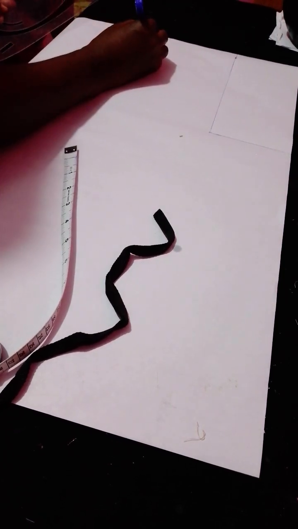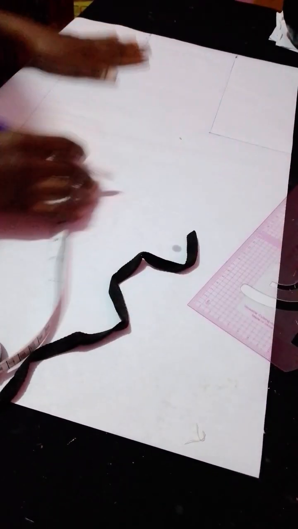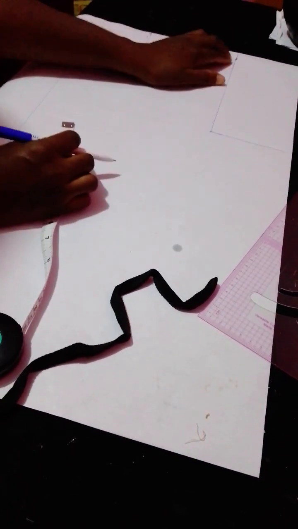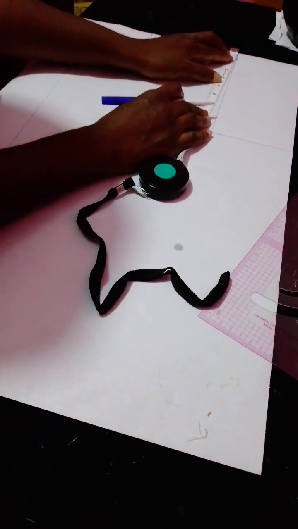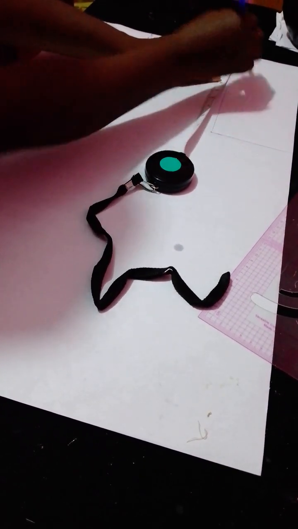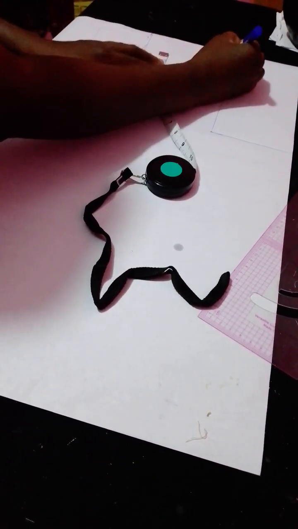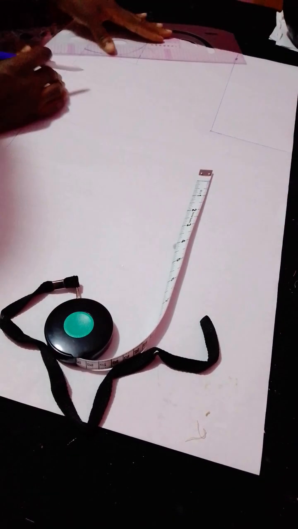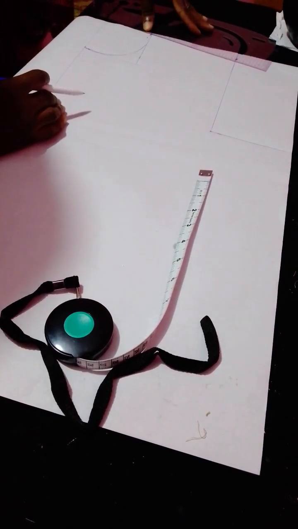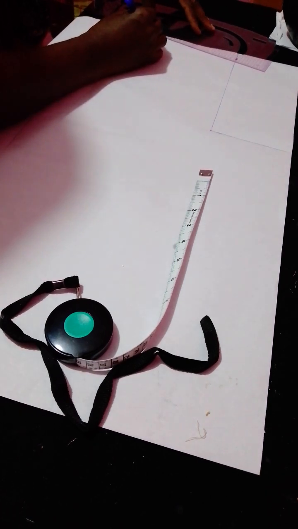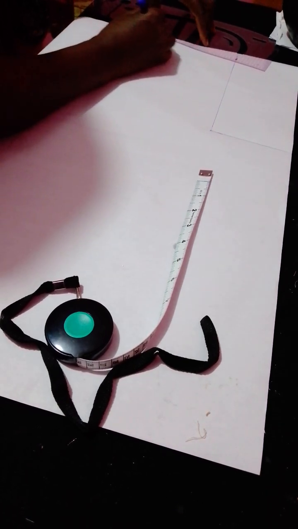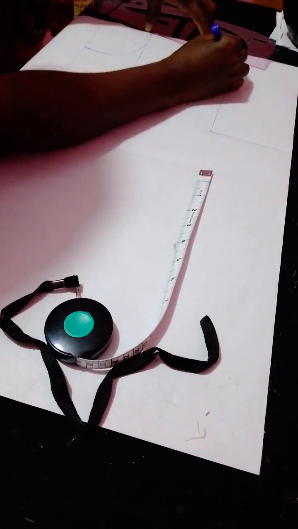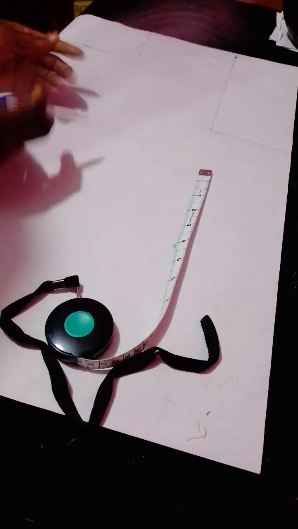Then the next thing is you come here by 1 inch for the slope, because the shoulder is not straight, so you mark your slope this way. From the neckline you mark, you take it this way. Okay, so we have gotten it.